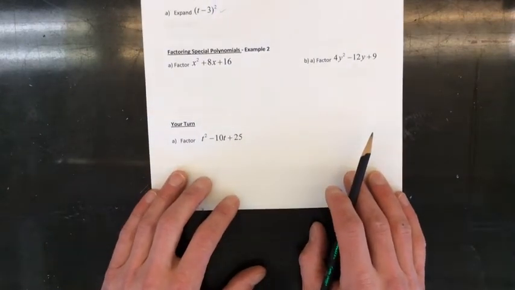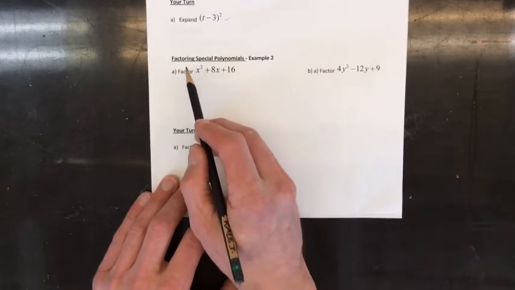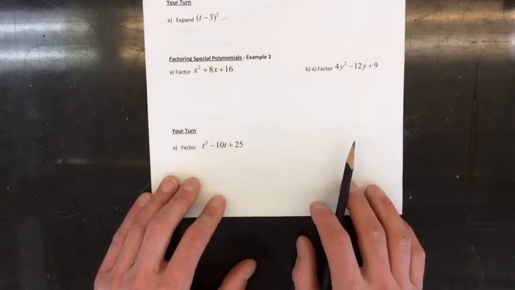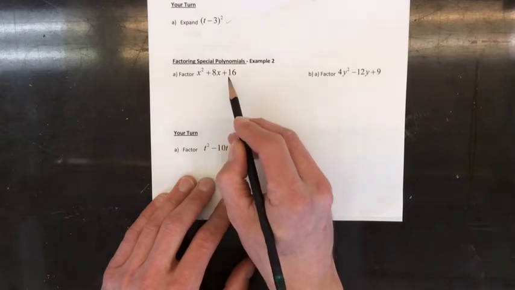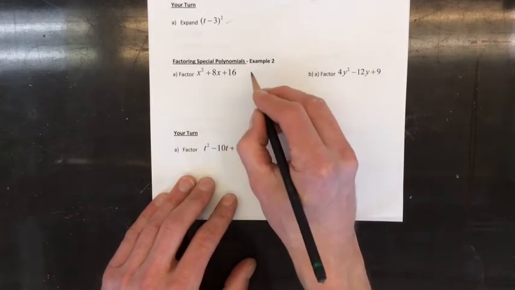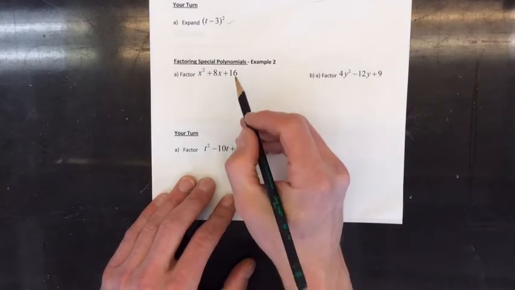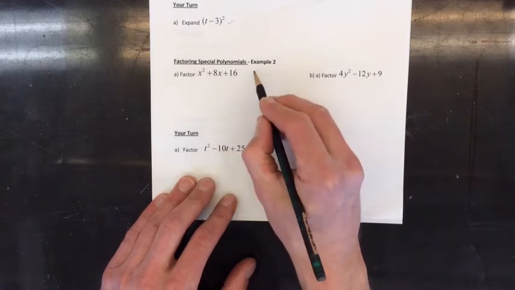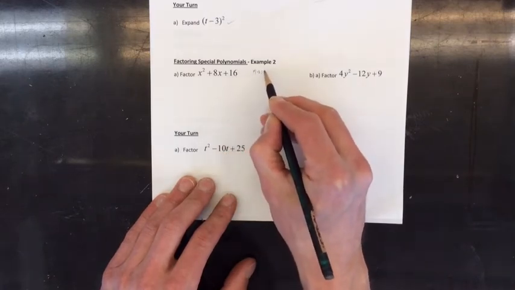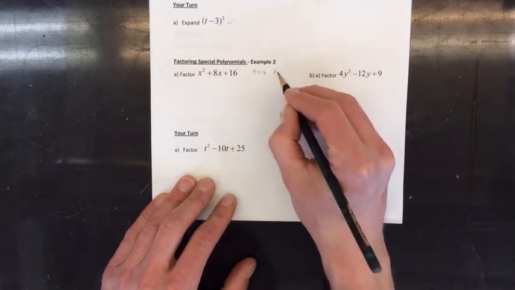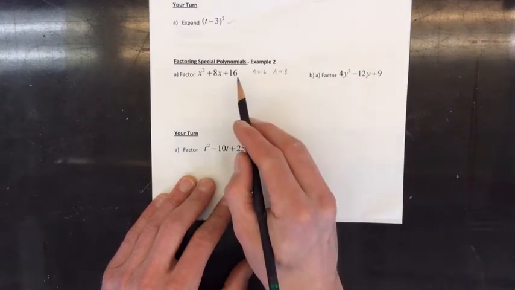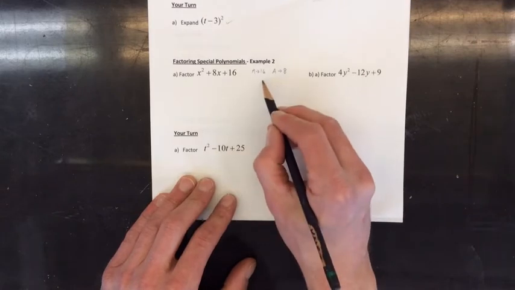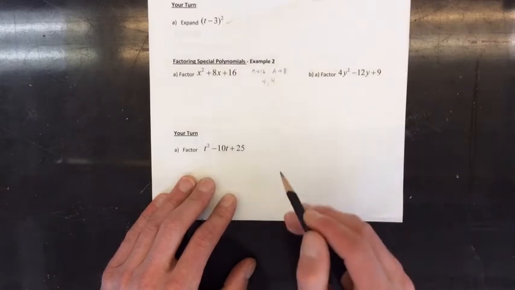The next thing we're going to look at is now, instead of expanding, we're going to be factoring. So we have x squared plus 8x plus 16. Really, I don't change my method. I just want to write what two numbers multiply to 16 and add to 8. Well, it's going to be positive 4 and positive 4.